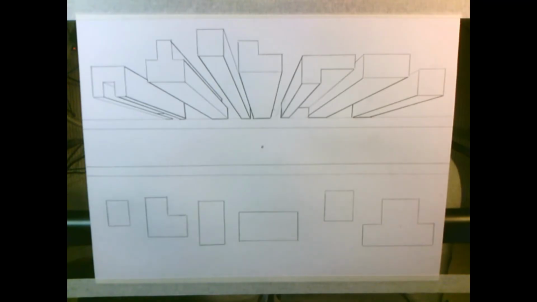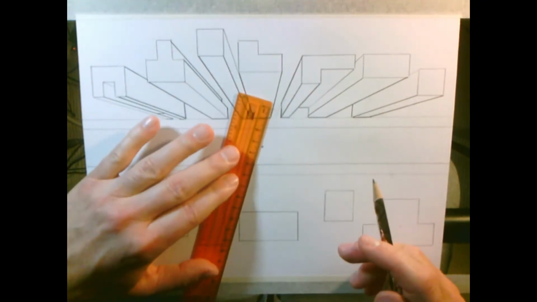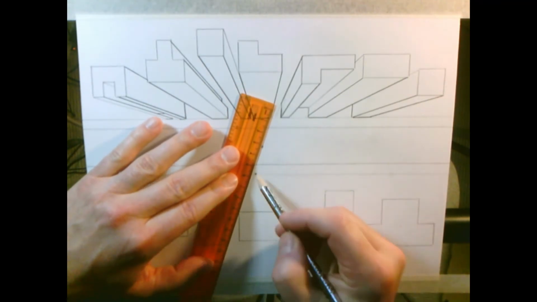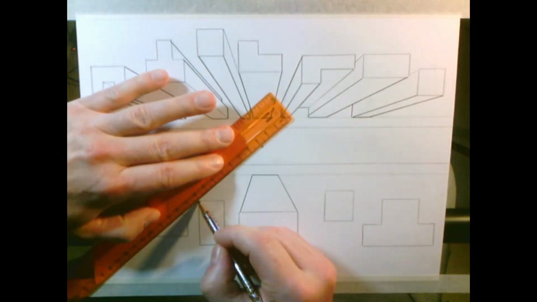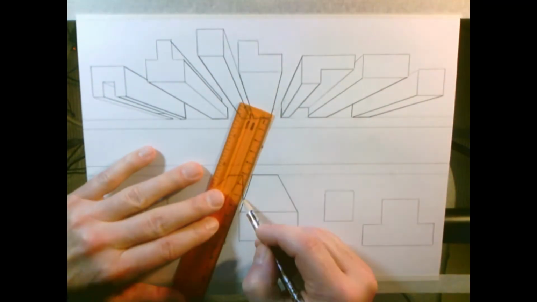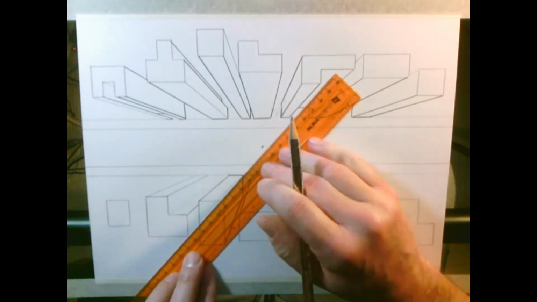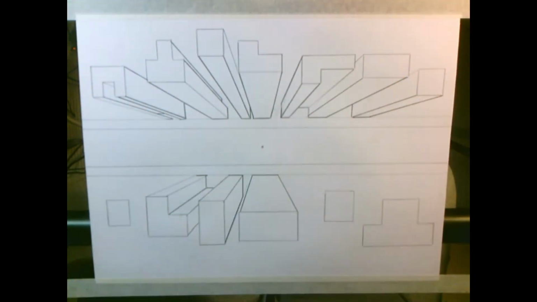All right, so we have the top buildings. Now what I'm going to do is just do these bottom buildings. Same thing with a time lapse. Just going from angle to point and then finishing off those lines parallel to the top shape of our buildings.